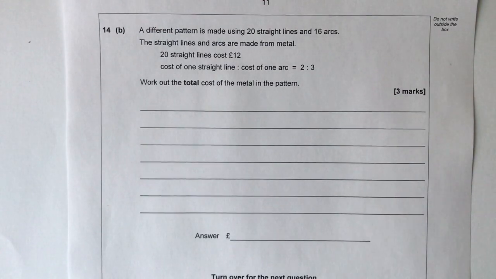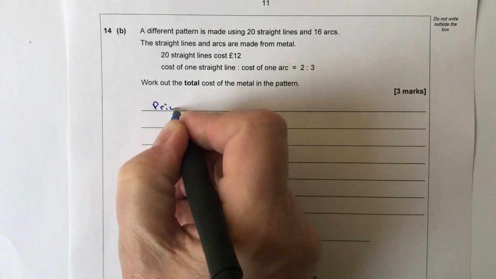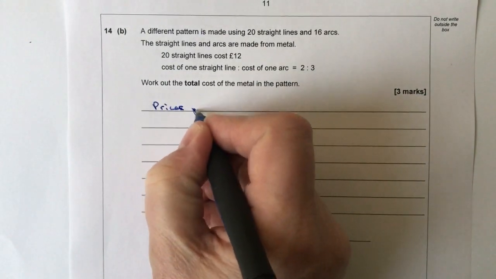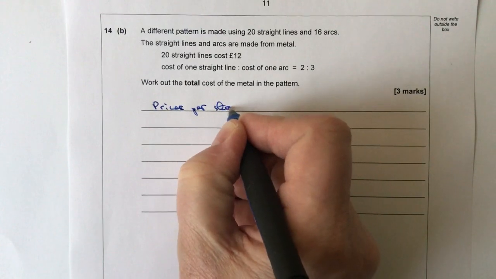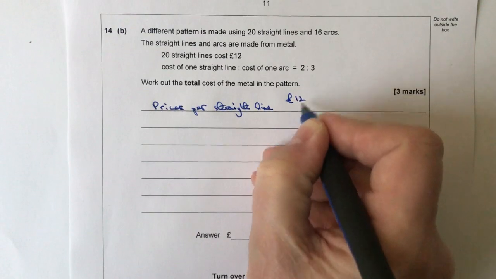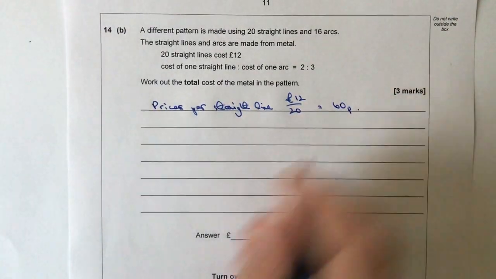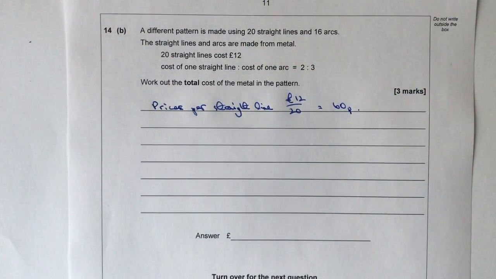Okay, so on to question 14b, and it says a different pattern is made using 20 straight lines and 16 arcs, okay, and the 20 straight lines cost £12. Well, that's great, because if they cost £12, then the price per straight line is going to be £12 divided by 20, which actually works out as 0.6, or if you prefer, I'd rather write that as 60p. So it's going to cost 60p for each straight line, okay?